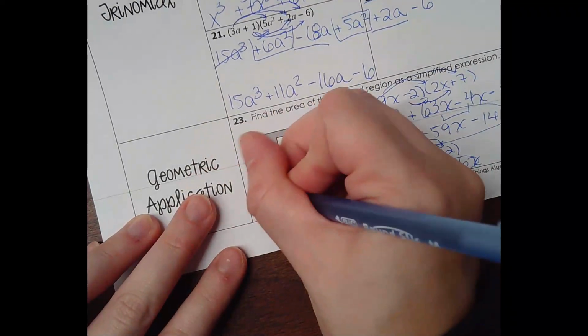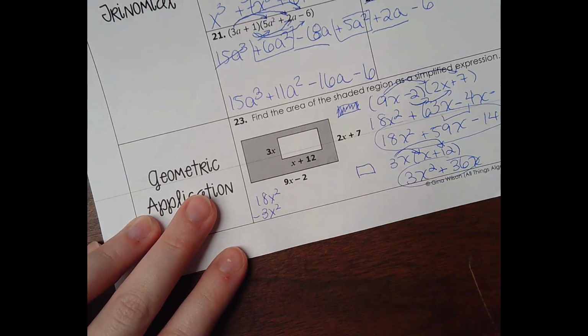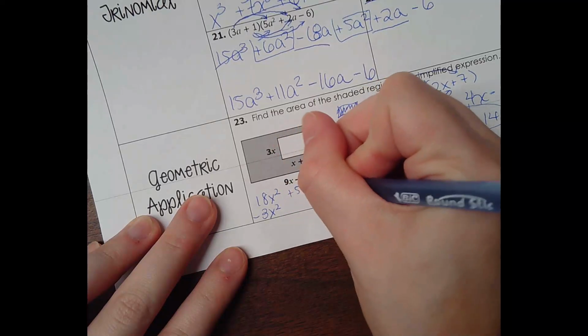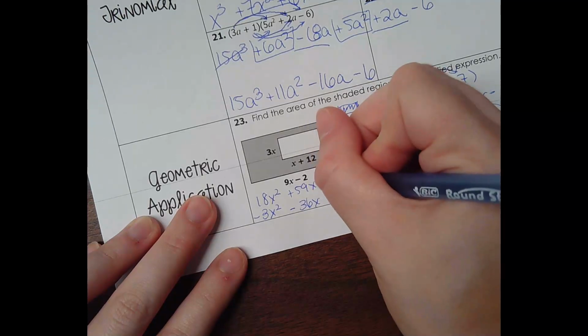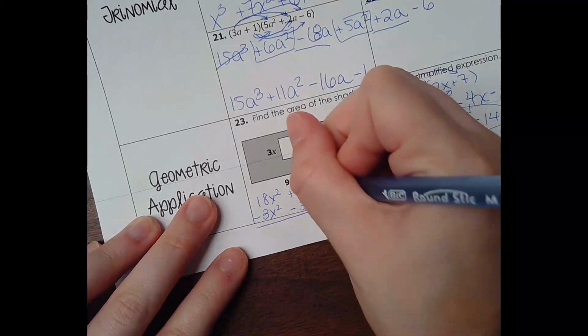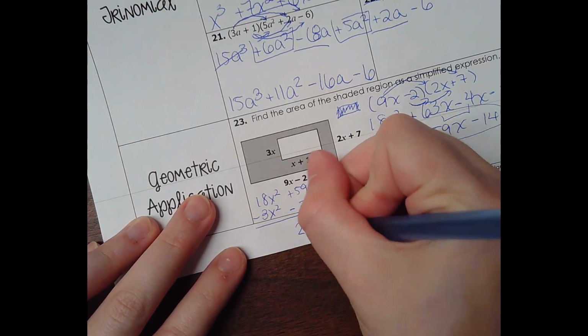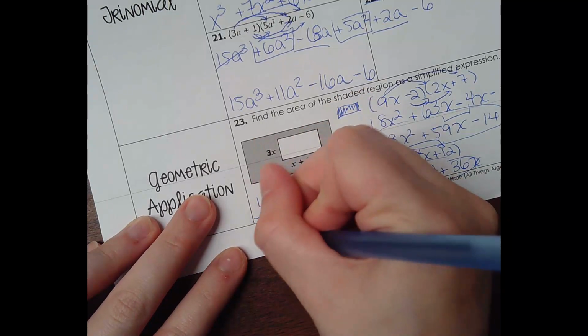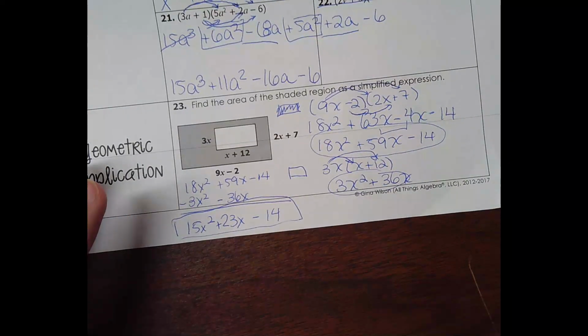So now to find the shaded area, we have to take this and subtract this from it. So 18x squared minus 3x squared. Then we have plus 59x minus the 36x minus 14. So minus 14 goes down here. You got to do 59 minus 36. So I get 23x. 18 minus 3, so that's 15x squared. And that's your final answer. I know it doesn't make too much sense, but that's how we would do a problem like that.